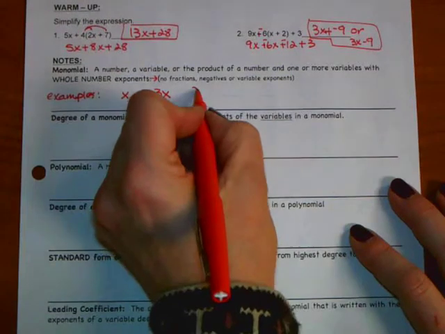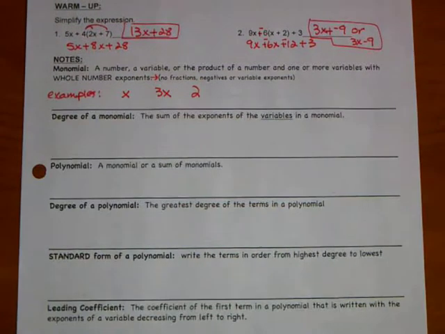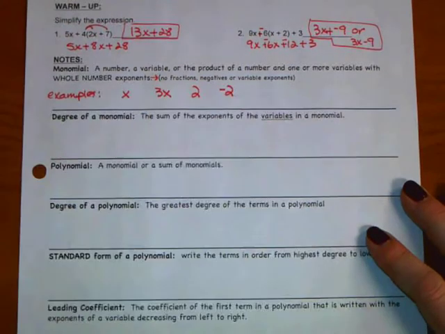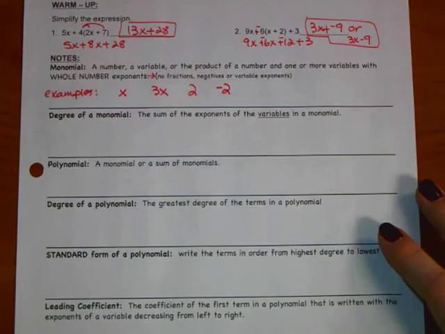You could have just the number 2. It's a number. It's a monomial. You could have -2. That's a monomial.